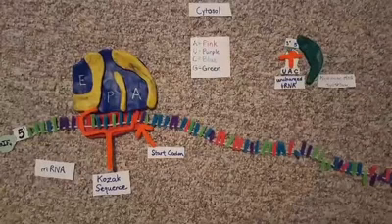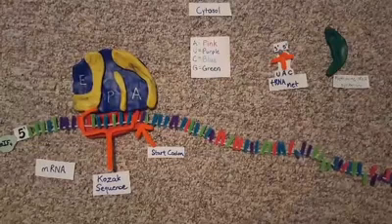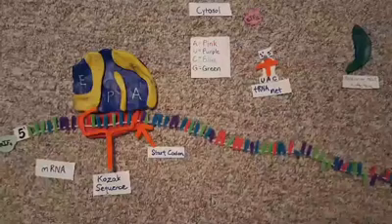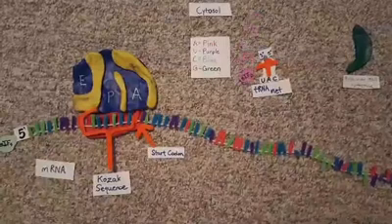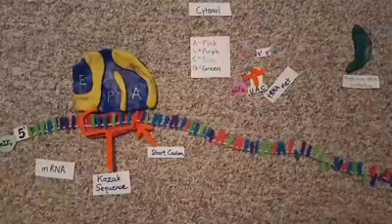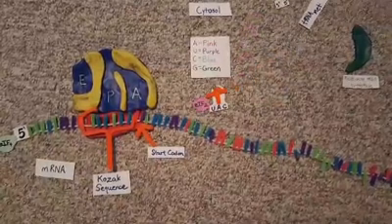For example, the tRNA coding for the start codon in our mRNA strand receives its specific amino acid methionine from methionine tRNA synthetase. Once the initiator tRNA is charged, EIF2 recruits it to the P site to begin translation.